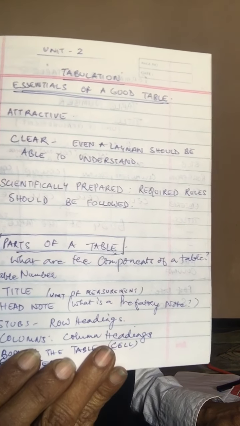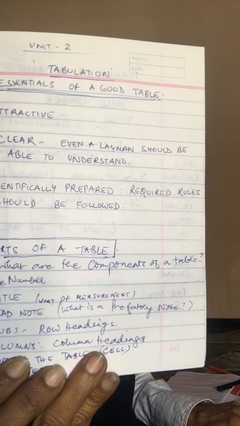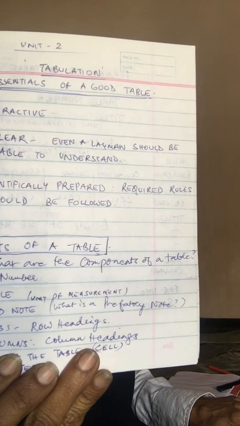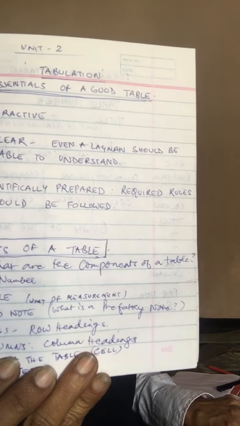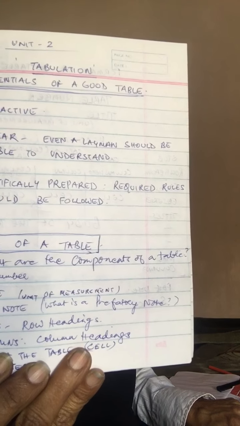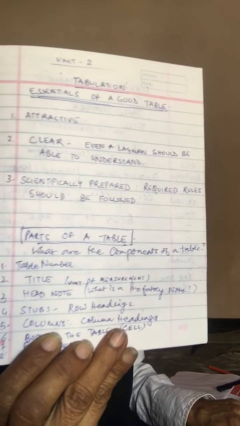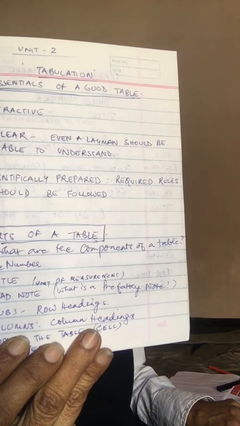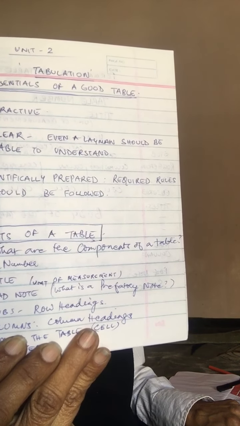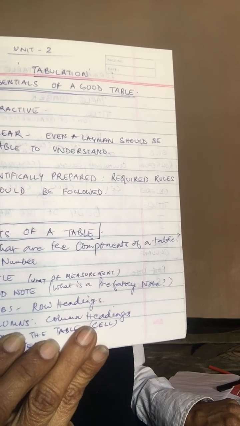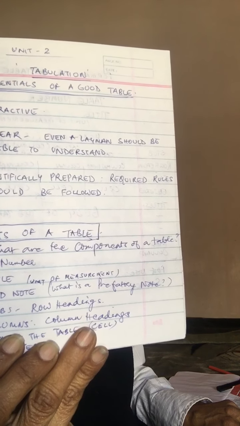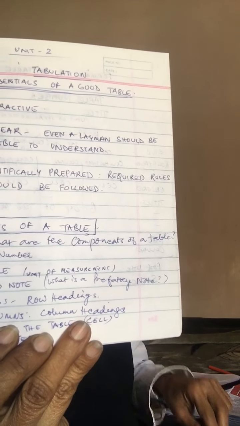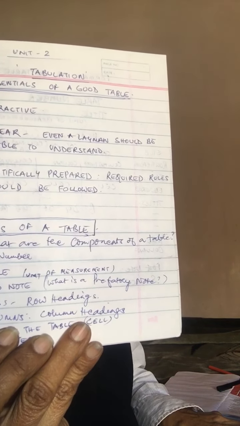Then we have what is known as the head note. In case the main title fails to describe the complete information, a head note should be given. It is placed just below the title and clarifies the contents of the table. For example, the unit of measurement is given as a head note, such as in tons, thousands, and rupees. Sometimes the head note is also known as a prefatory note.